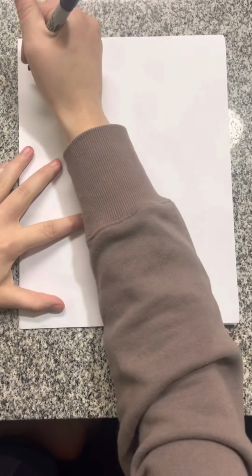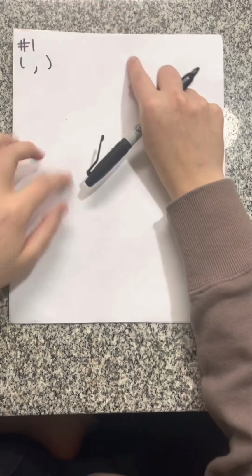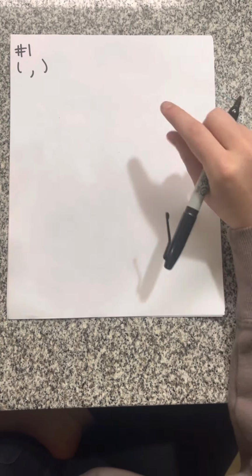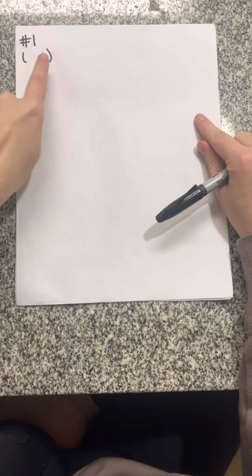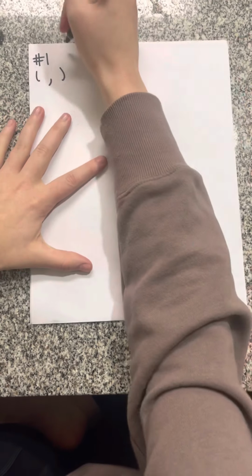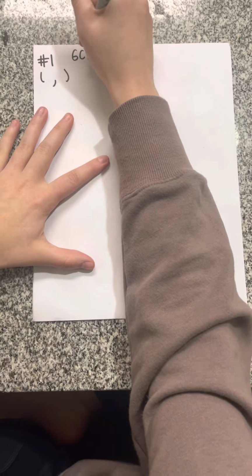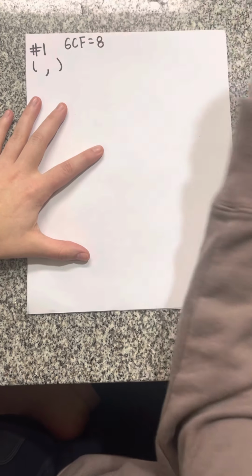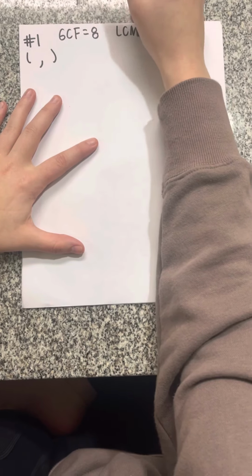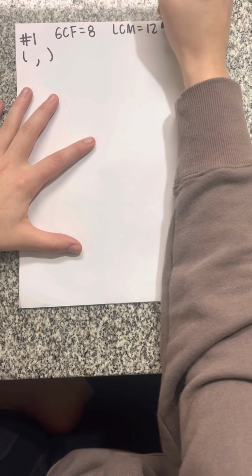Problem 1 states that it wants us to use a pair of numbers. So we'll have our pair, our two numbers, and it also states specifically counting numbers. So we should remember that that won't include 0 because our counting numbers are the ones that we can begin counting with our fingers. So 1, 2, 3, and so on. And then it wants us to find that pair that have both a greatest common factor of 8 and a lowest common multiple of 120.